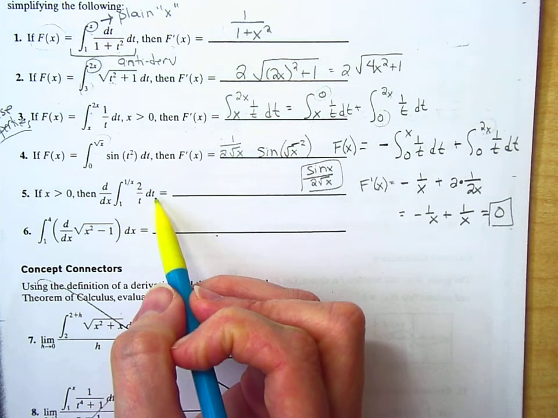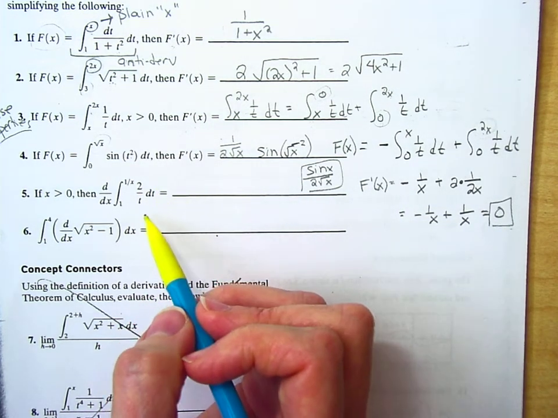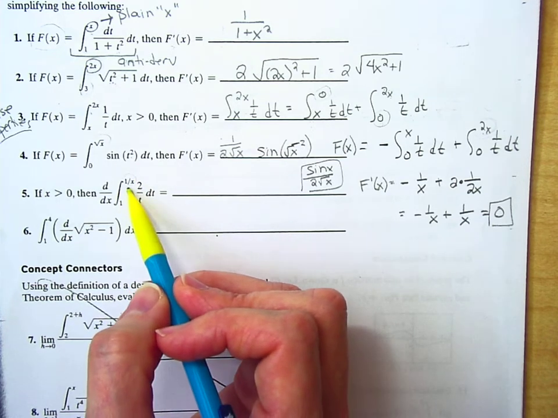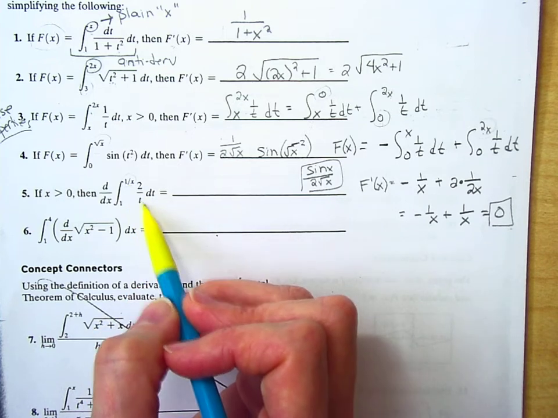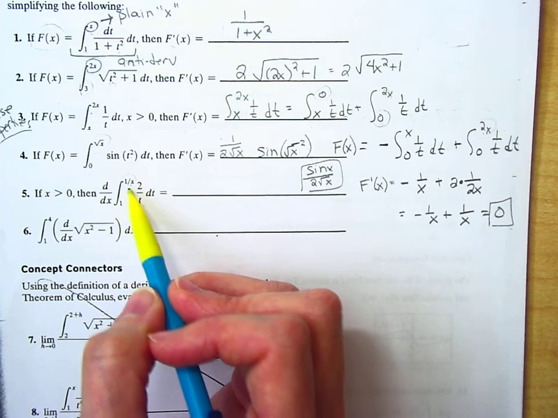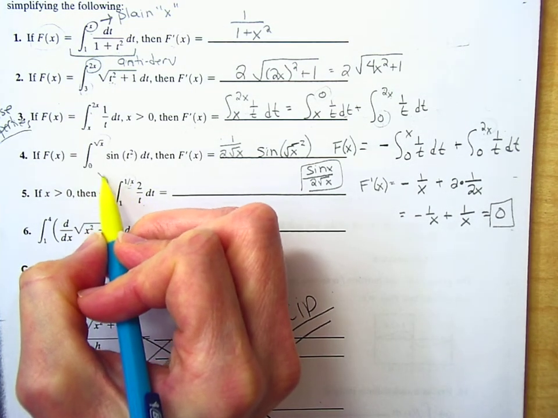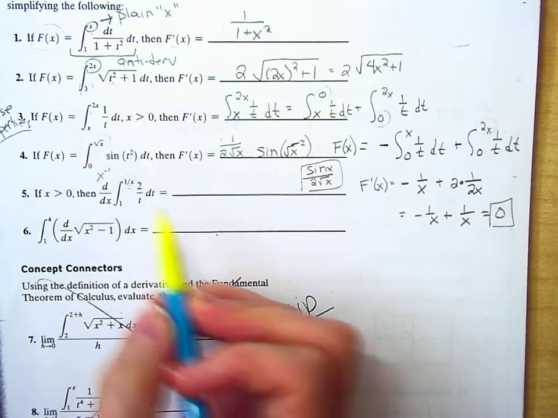This one, this is the same. I think I'm going to let you maybe try this one. Remember, I have a function up here, so I need to multiply by the derivative of this. I'm going to plug this in for t, and then I'm going to multiply by the derivative of this. To take the derivative of this, I would probably think of this as x to the negative 1, because it's the same.